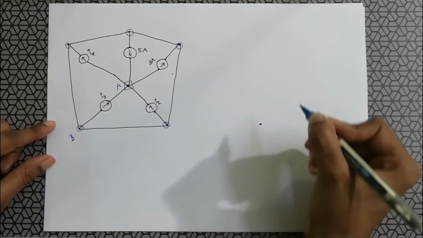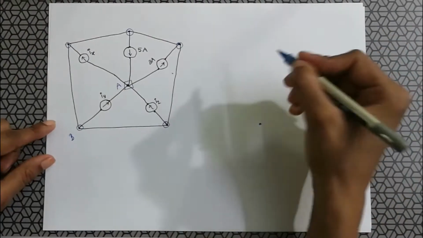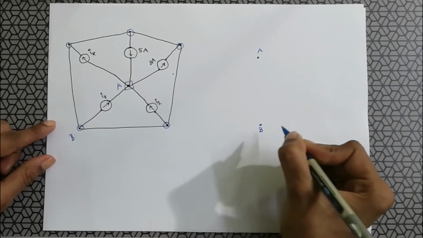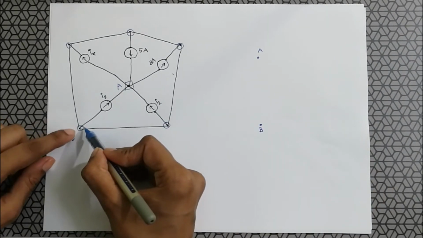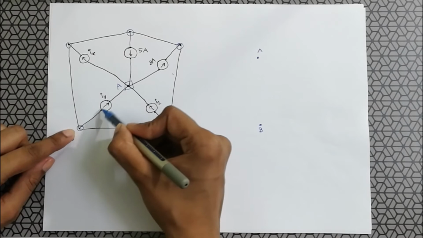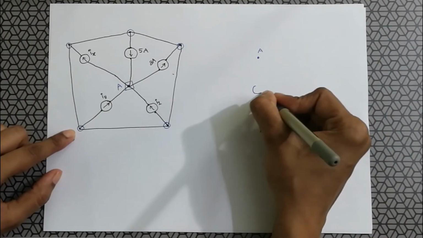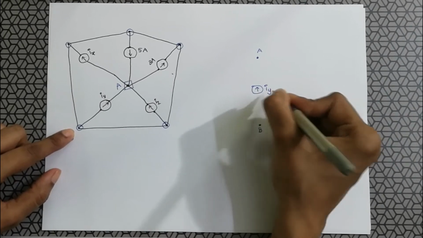Between B and A, we have all these elements connected. This is A and this is B. From B to A, Iy is traveling. Iy is traveling into A. So therefore, this is my Iy.